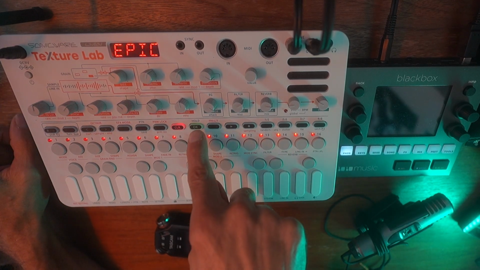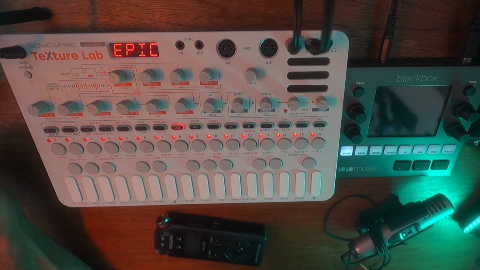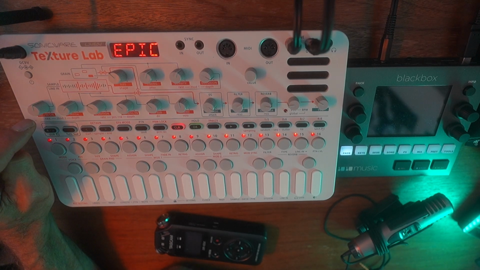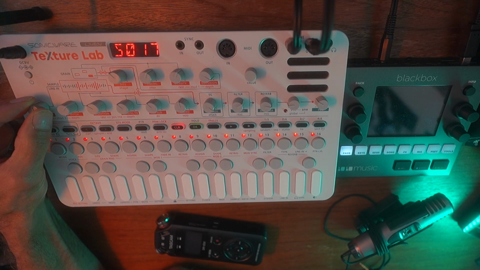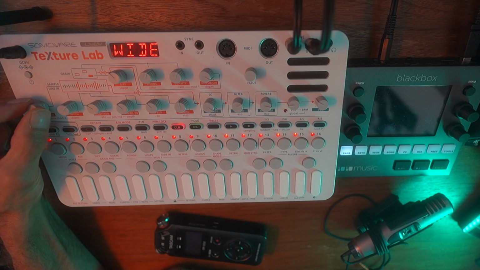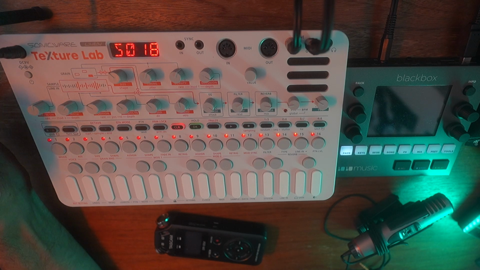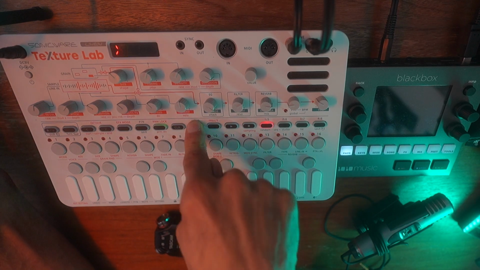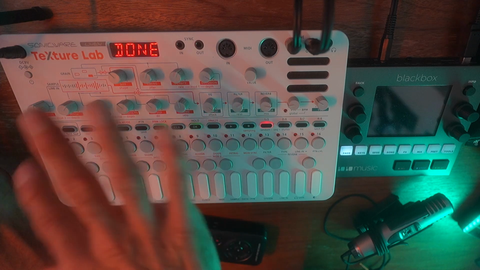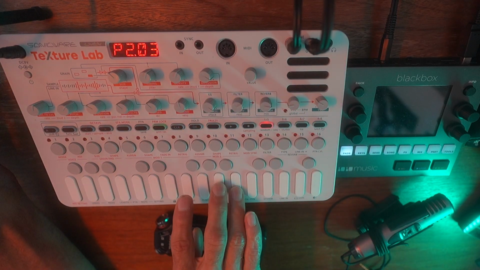Now if I hit OK, it's going to say, where do you want to save it to? I'm going to use this knob over here. As you can see in the beginning, these are all your presets. I'm going to come over to sample 17. I have something in there. Sample 18, I have something in there, my previous 2 patterns. Sample 19, I have nothing in. So I'm going to hit OK. It's going to do this little thing and then say done.